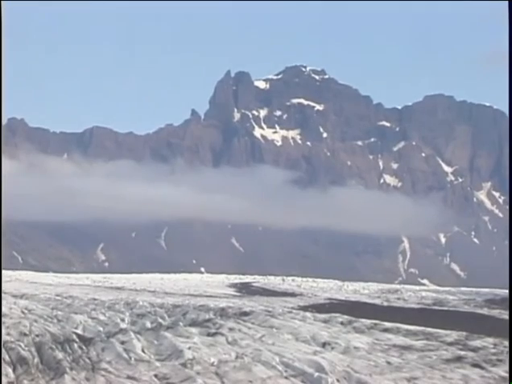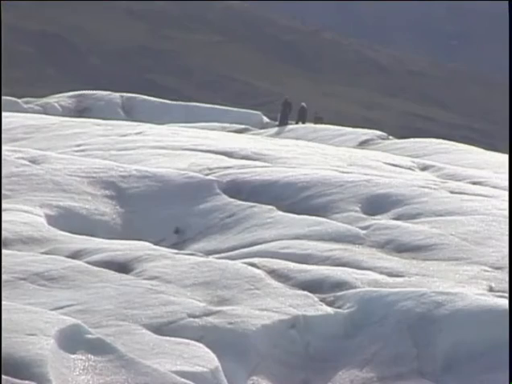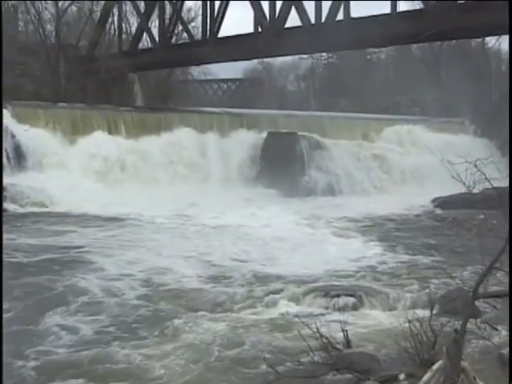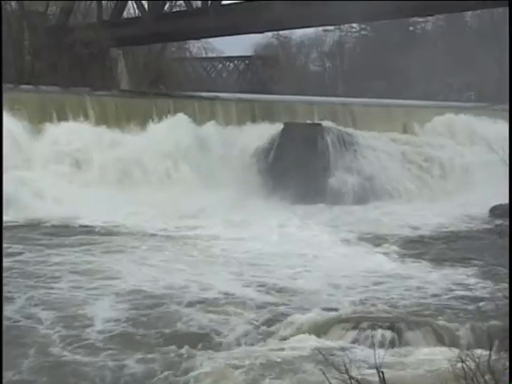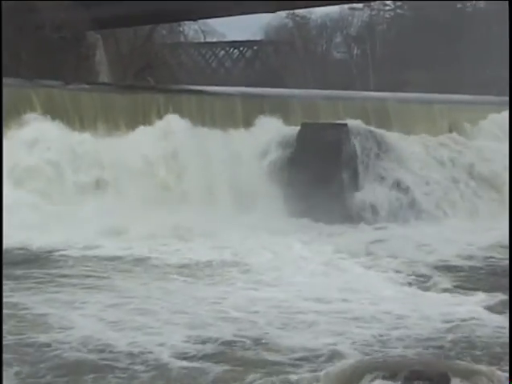Have you ever thought about how mountains were formed? Or the role glaciers play in sculpting the landscape? Perhaps you've observed a roaring river carrying dirt, silt, and even small stones.